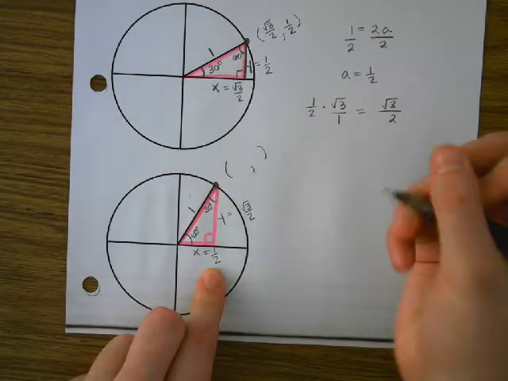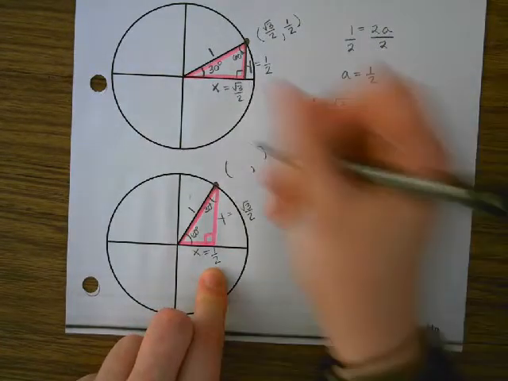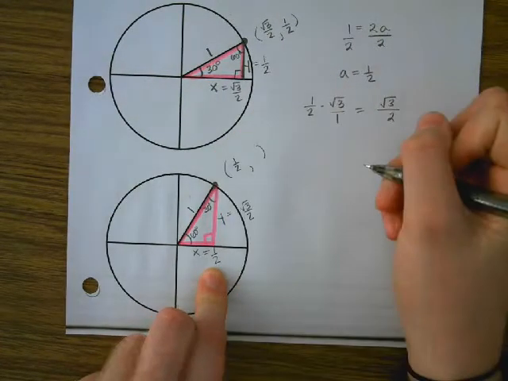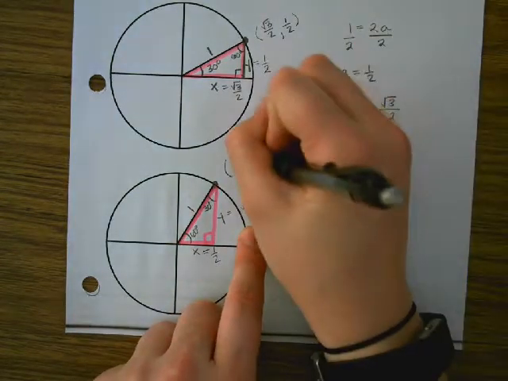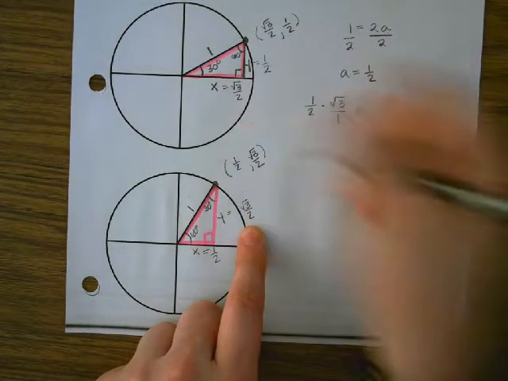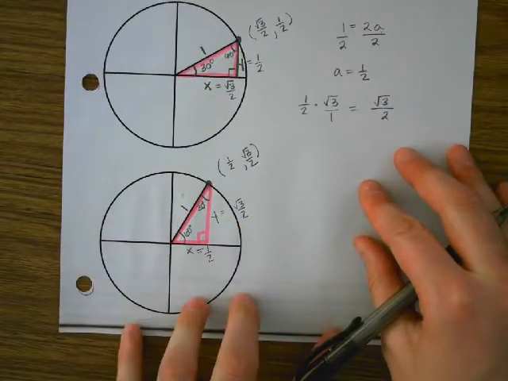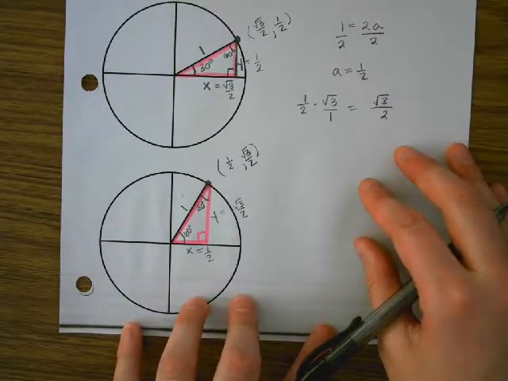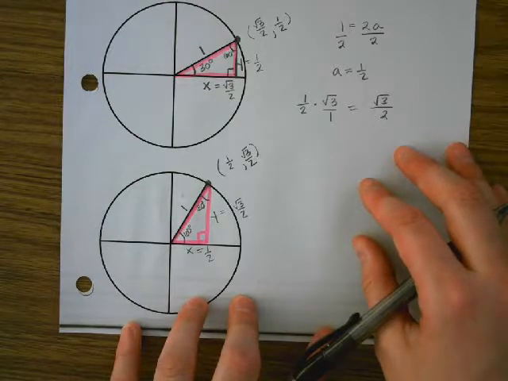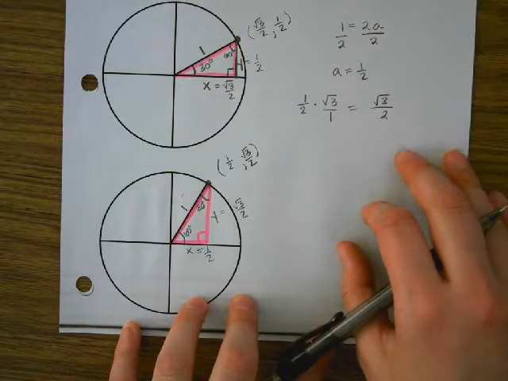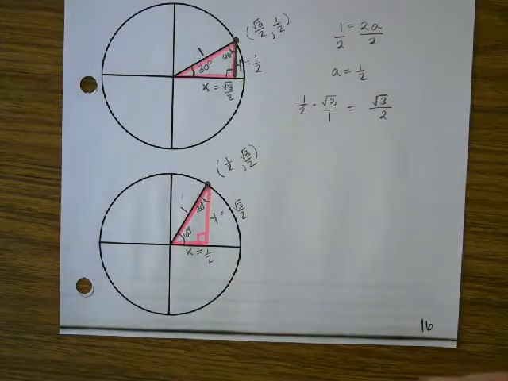So the x-coordinate is 1/2, and the y-coordinate is root 3 over 2. We're going to fill that out on our unit circle.